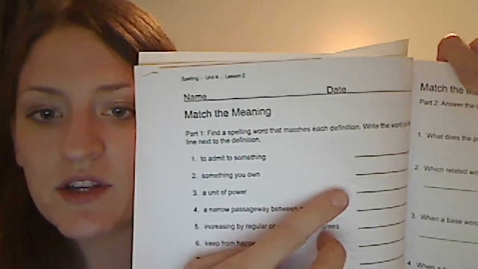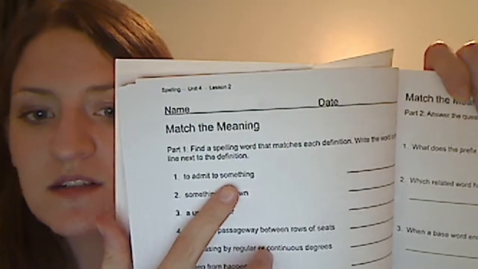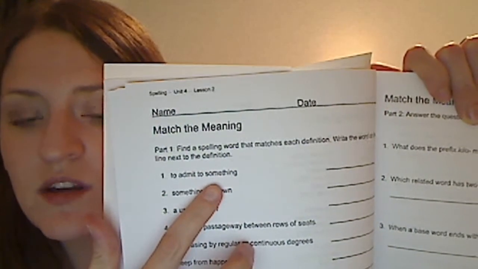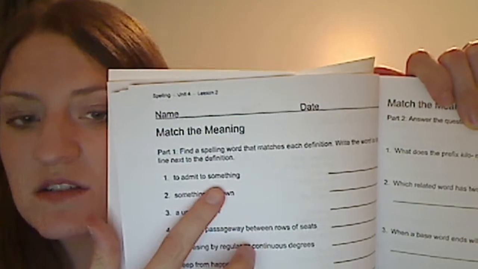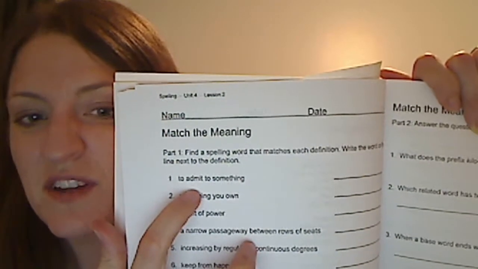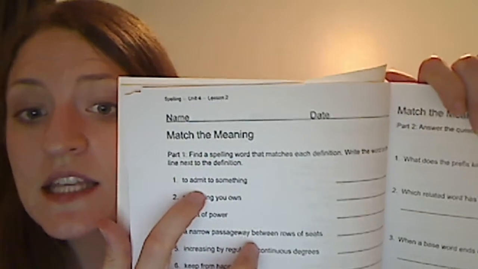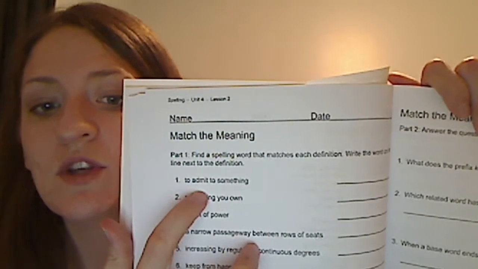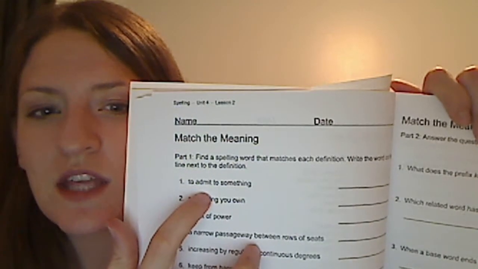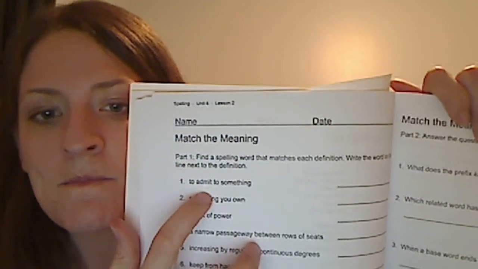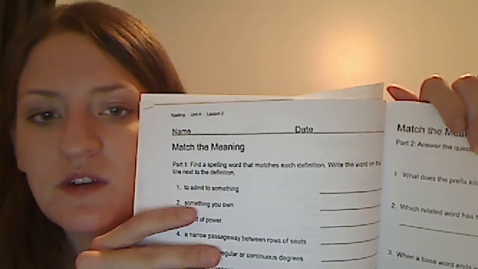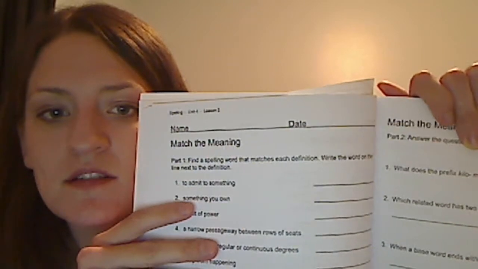So let's go ahead and look at the first one. It says to admit to something. So as you're looking through your spelling list, can you find a word that means to admit to something? Admit means that you're kind of confessing, you're telling something. So when you admit to something, like when you admit that you've done wrong, it means you're telling the truth about something, or that you've made a mistake. So look at that word list and see if you can find a word that means to admit to something.